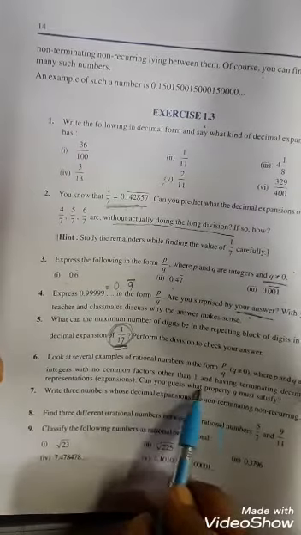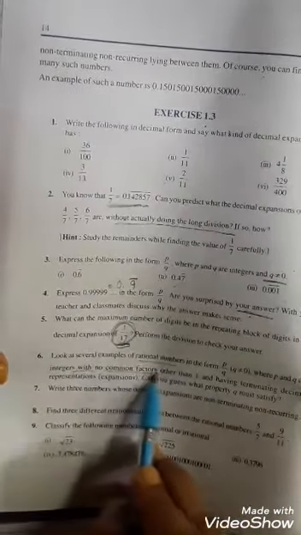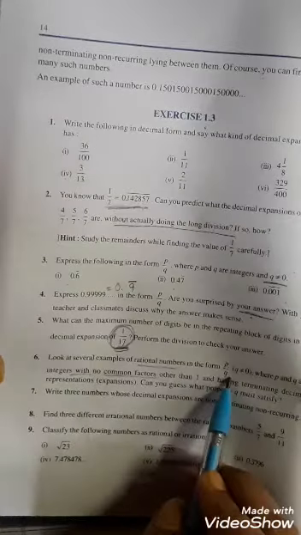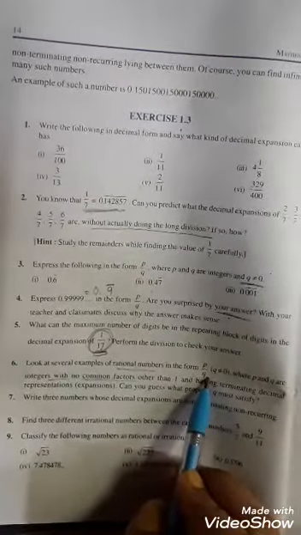Can you guess what property q must satisfy? Firstly, it is a rational number in p by q form, and p and q are integers with no common factor, so it is in simplest form. And after that, it is a terminating decimal number. Terminating decimal numbers mean that whenever you start the division, it is going to finish.